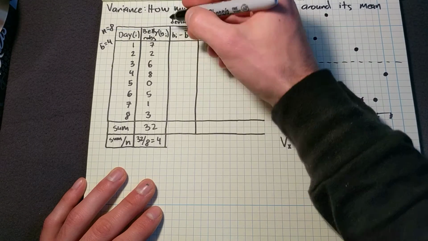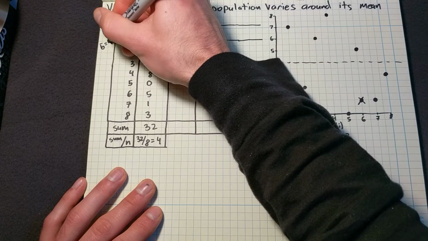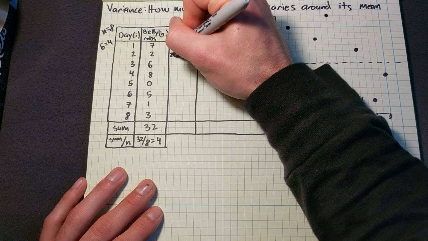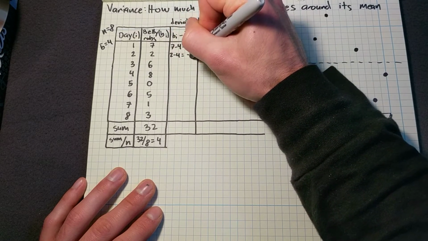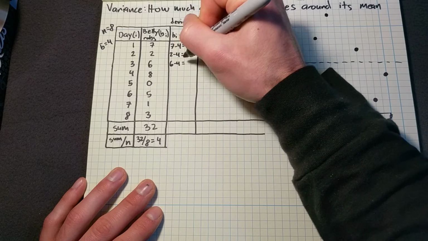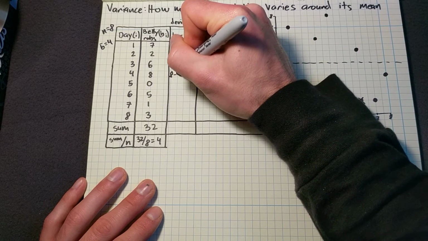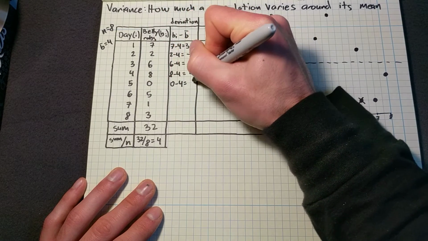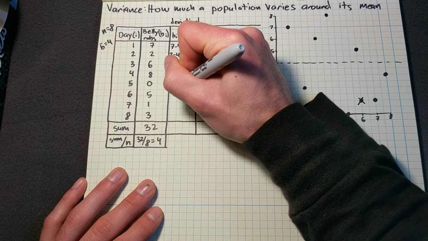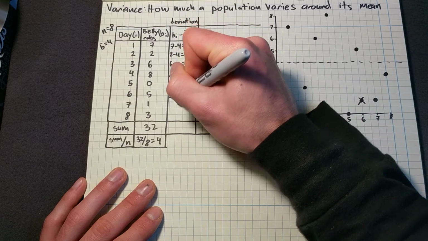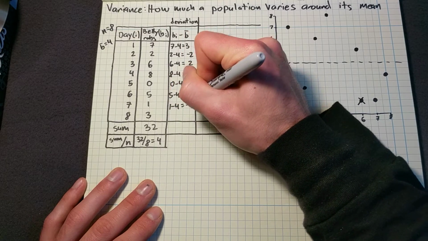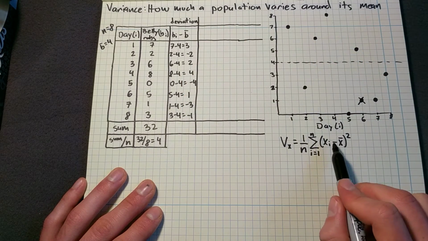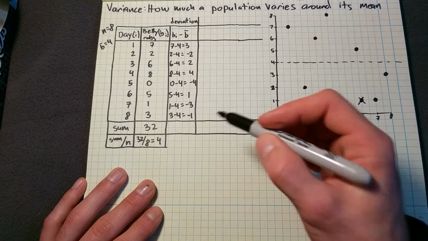And so b1 is 7 minus 4 gives us 3. 2 minus 4 is a negative 2. 6 minus 4 is 2. 8 minus 4 is 4. 0 minus 4 is negative 4. 5 minus 4 is a 1. 1 minus 4, negative 3. And finally, 3 minus 4 gives us minus 1. So I calculated the deviation, the inside of the parentheses here.